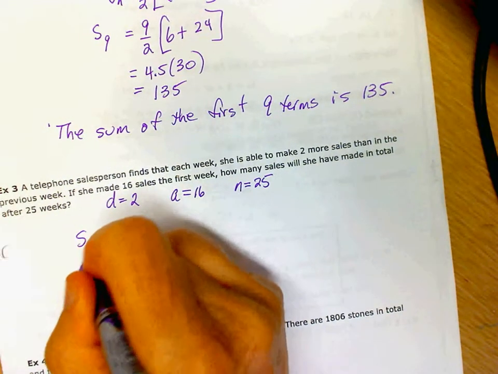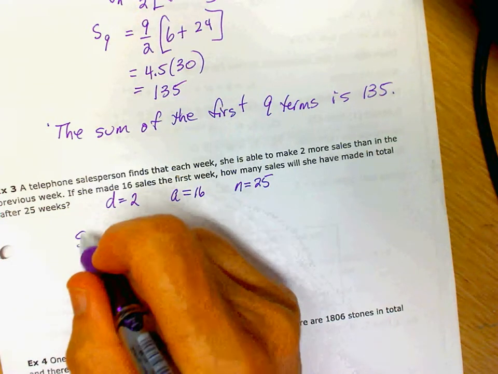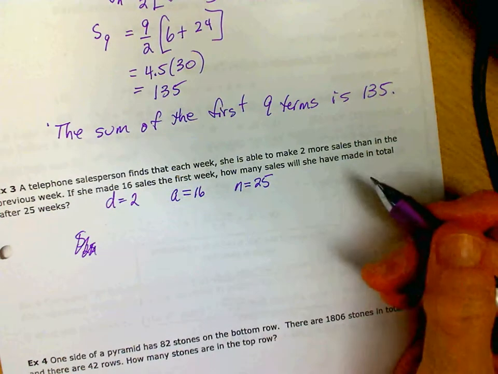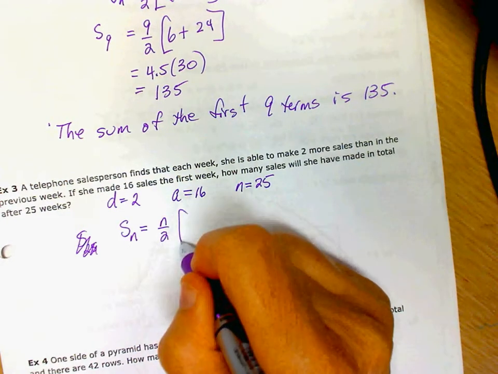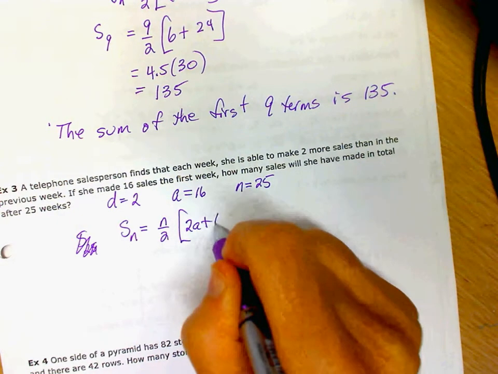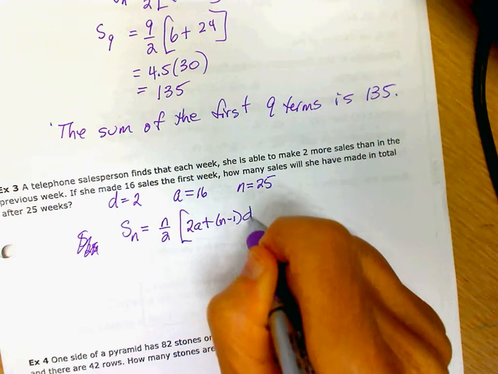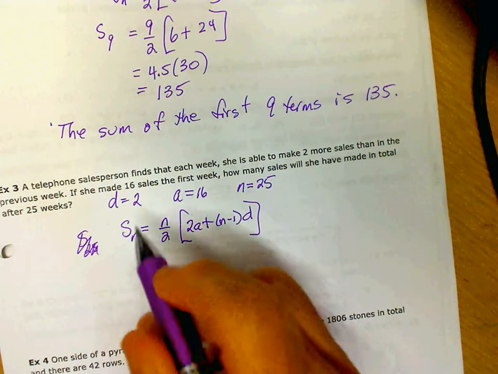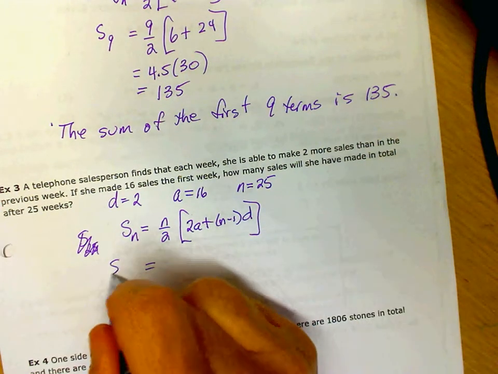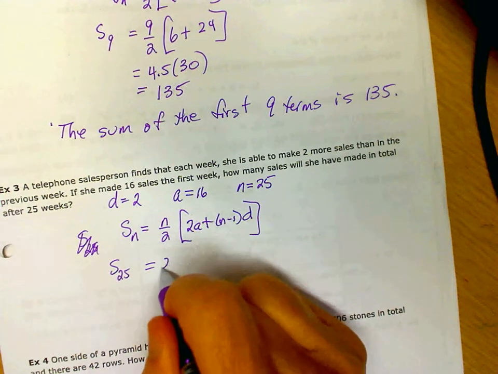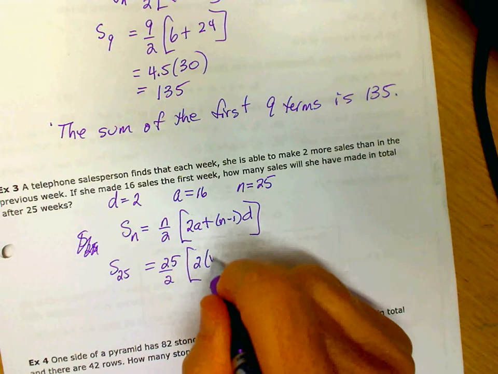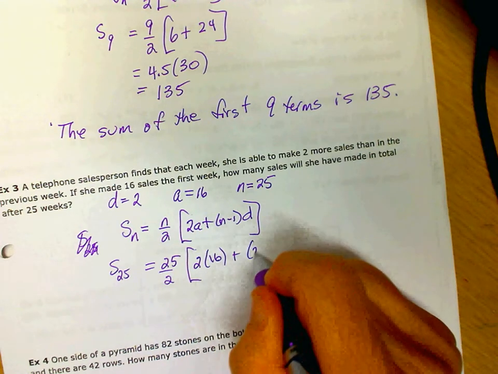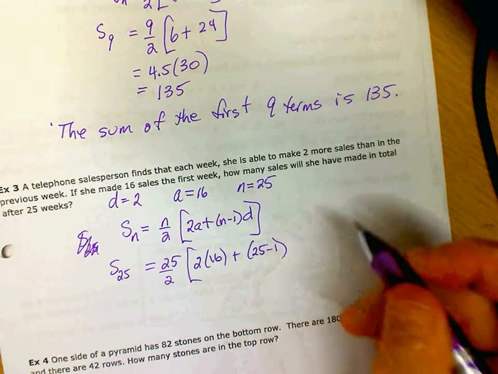Well, let's write the formula so we get practice. Sn equals n over 2 times 2a plus n minus 1 times d. And now we want S of 25 equals 25 over 2 times 2 times 16 plus 25 minus 1 times our common difference of 2.